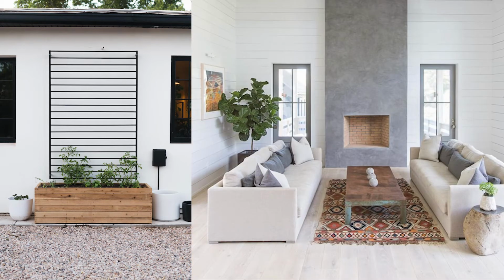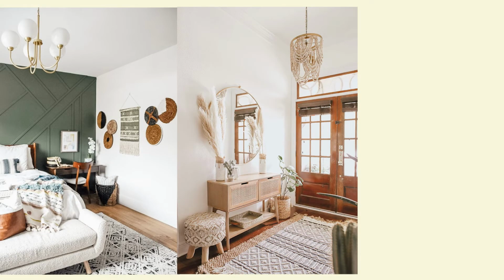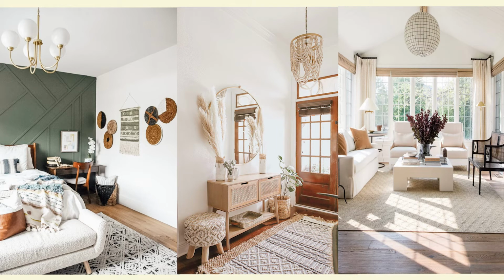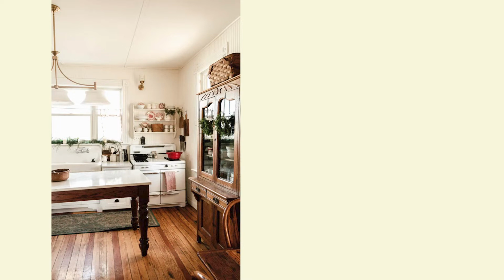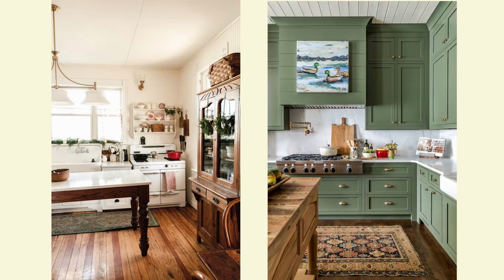You can take elements that you like from different home decor styles like mid-century modern or bohemian or even Scandinavian and really bring it all together. You can go with something traditional like this or something a little bit more modern like this. We'll go over the different types of farmhouse style evolution over the years towards the end of the video, so you really know where to go from here.